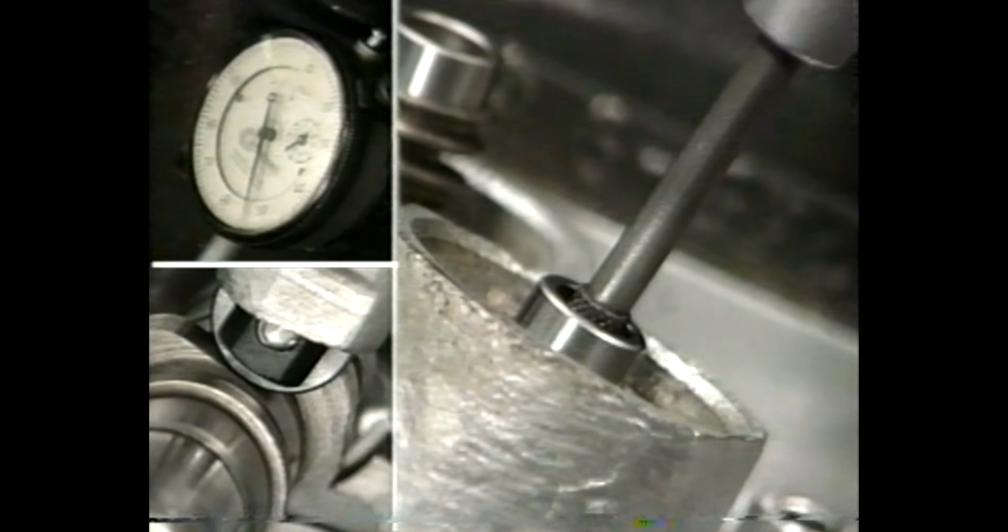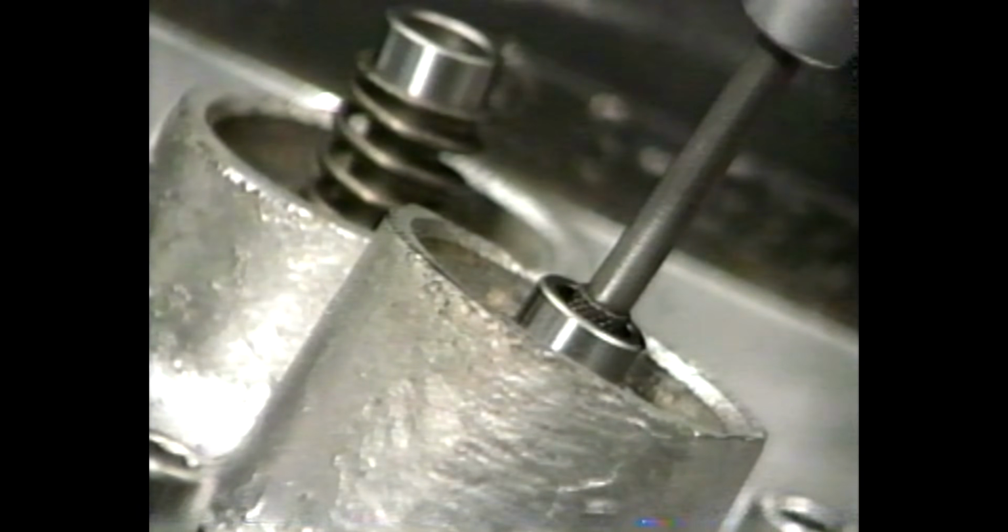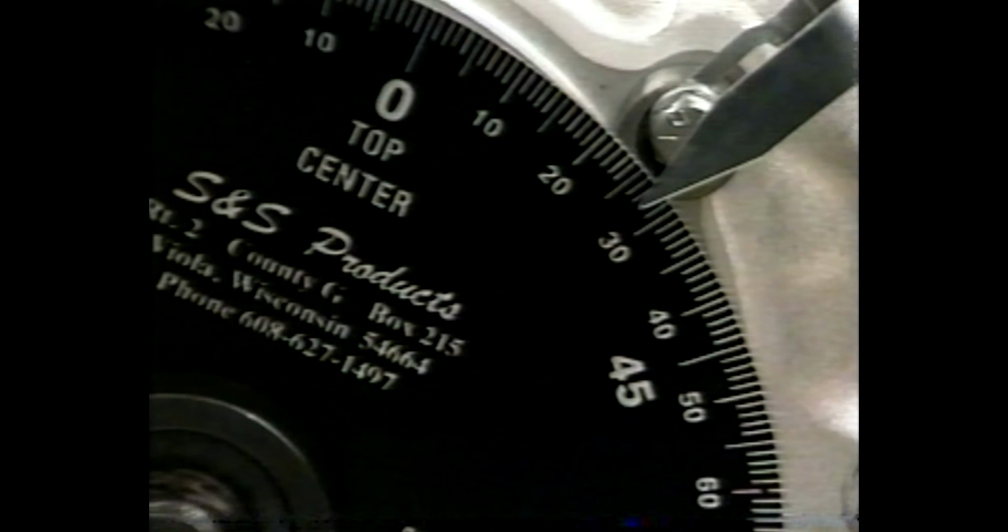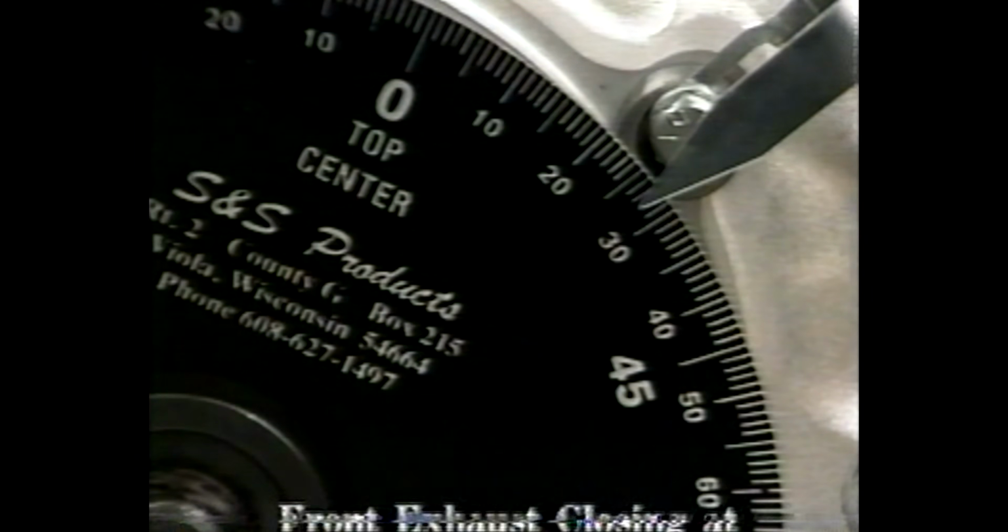We stop rotating when the dial indicator shows that we are 53 thousandths of an inch off the base circle. At this point, our lifter is about to roll off the return ramp onto the base circle, and the front exhaust valve is within the standard lift tolerance of being fully closed. Our degree wheel indicates that this event occurs at 28 degrees after top dead center.